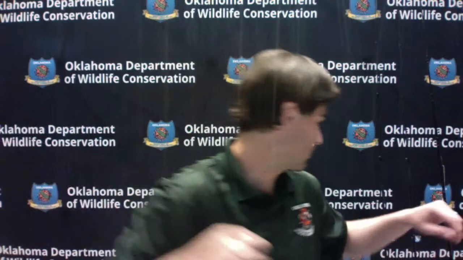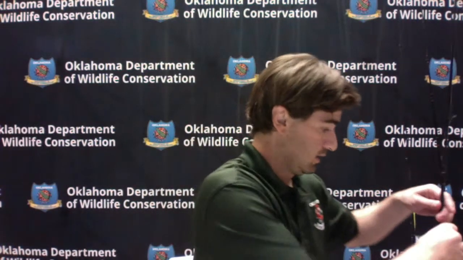What do you connect the other end of the leader to, at the weight? So your main line, I'll just grab one of these rods here.